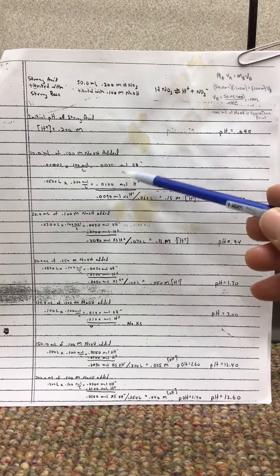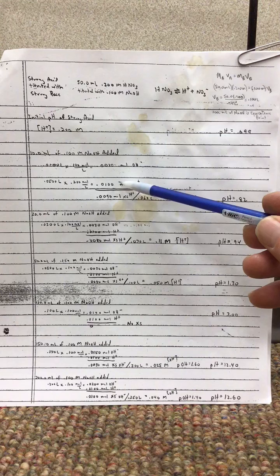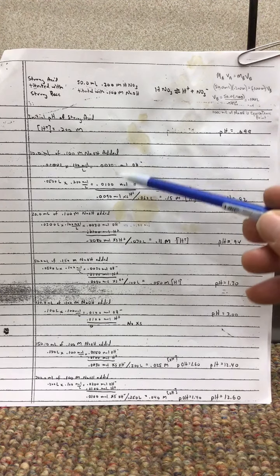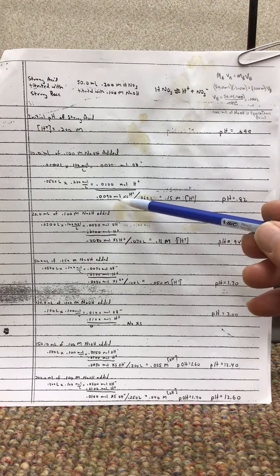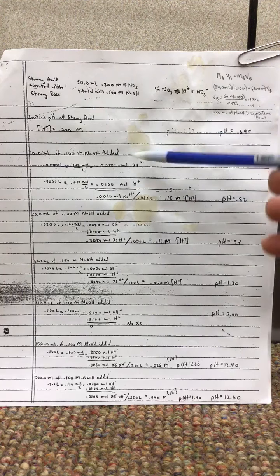Those will cancel out 1 per 1, so I subtract the difference. I get 0.0090 moles excess H plus, and I divide that by the total liters in the system, which was the 50 from the original acid and then the 10 of the base I added. Notice that didn't change the pH much, it's still 0.82.